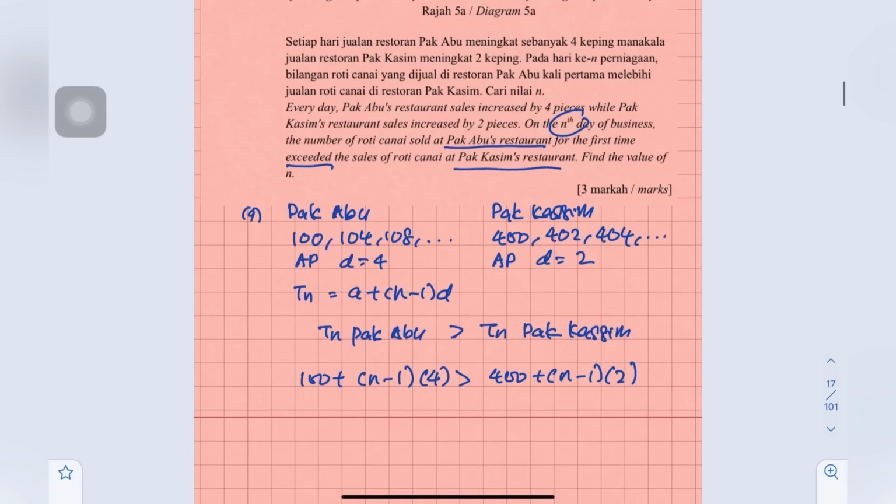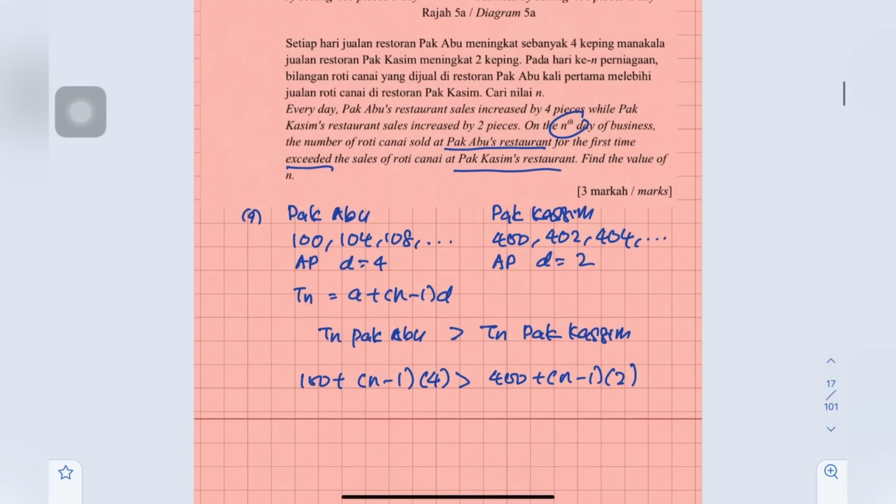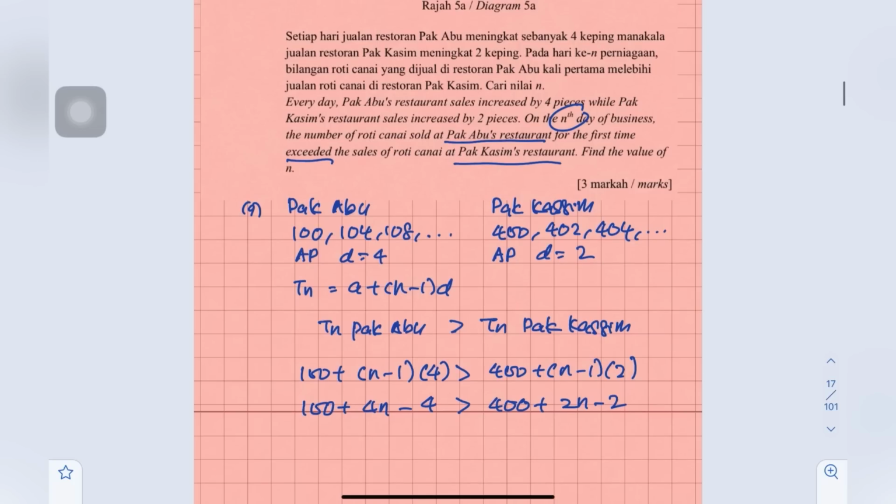So we simplify this: 100 plus 4n minus 4, and 400 plus 2n minus 2. So 4n minus 2n is more than 400 minus 2 minus 100 plus 4.